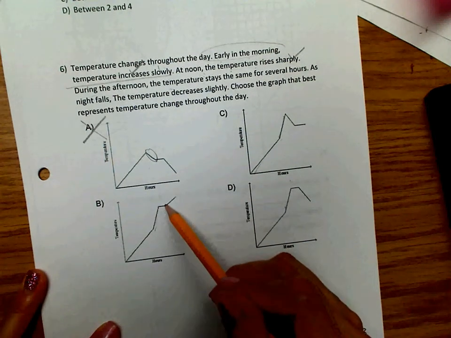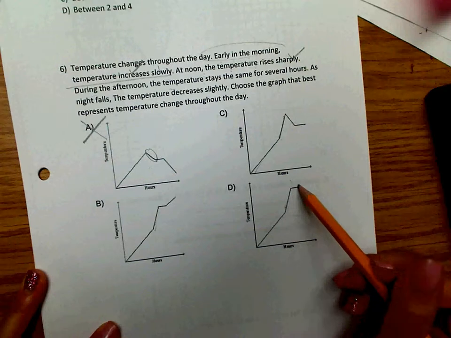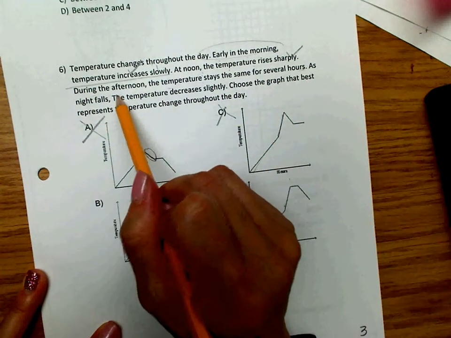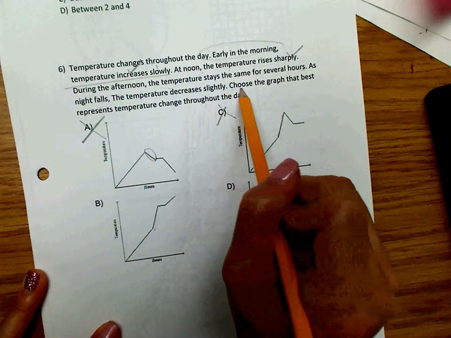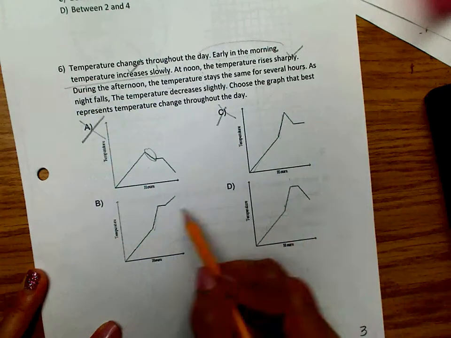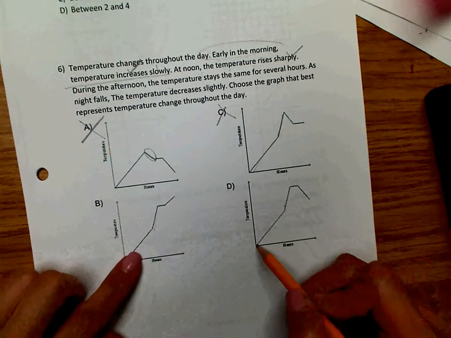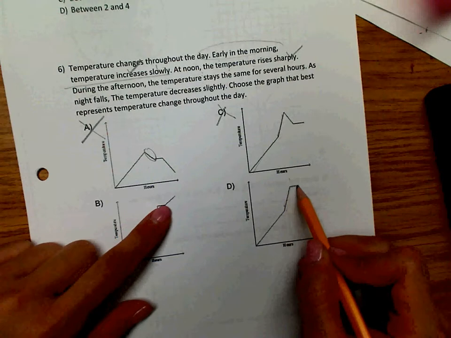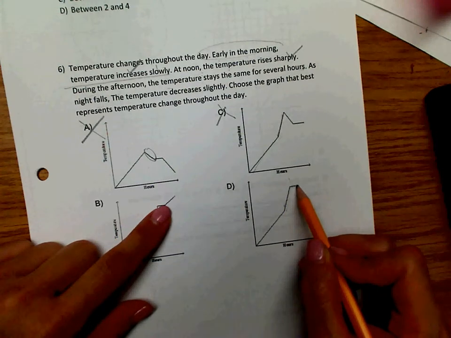Whereas, and so does this one, but not this one. Okay, and then as night falls, the temperature decreases slightly. Choose the graph. Okay, so these are the two we have to pick between. So they both go up. It's increasing, and then it increases sharply, and then it stays the same. But then at the very last, the temperature decreases slightly.